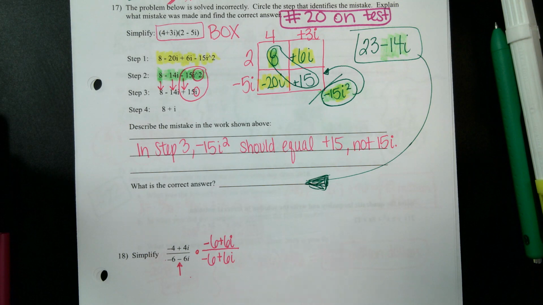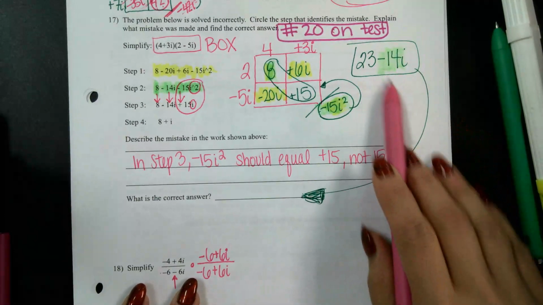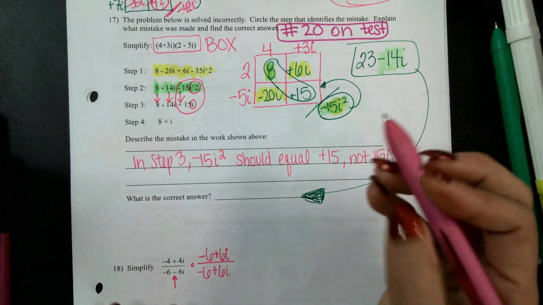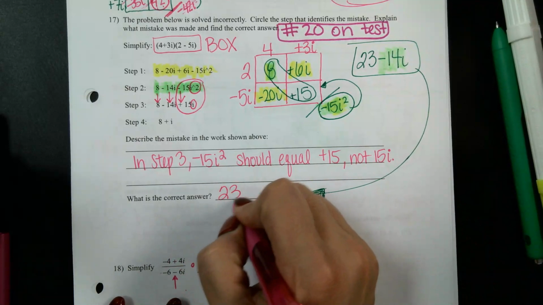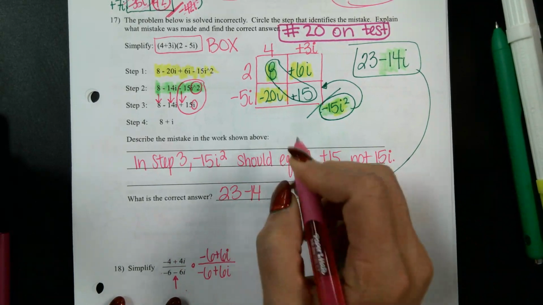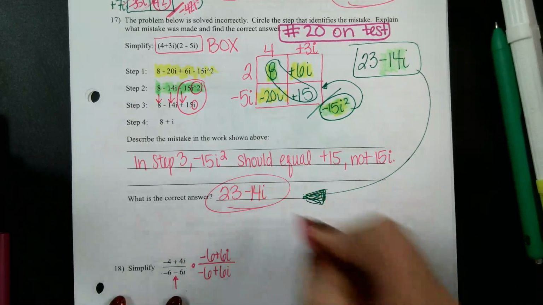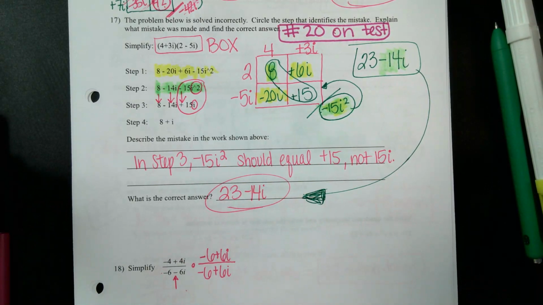And then, you know, you can rewrite this answer down here on the answer line, or if you guys just draw an arrow like I did, that's fine too. I don't really care either way, just as long as I see the answer somewhere.